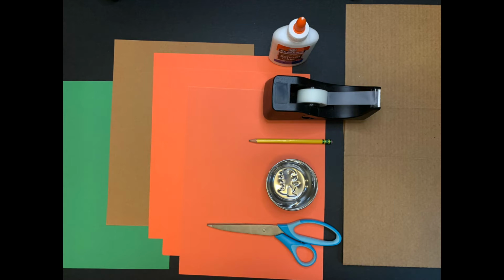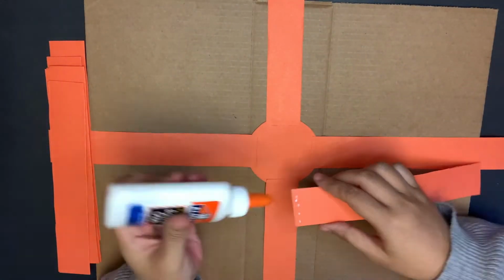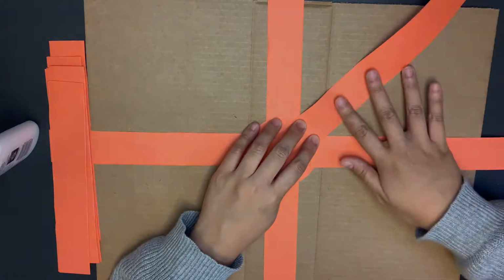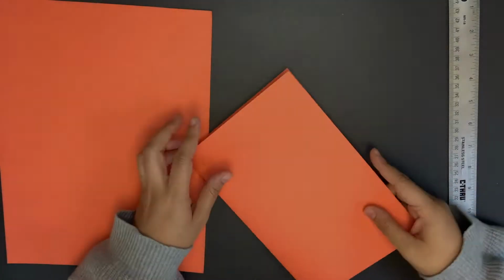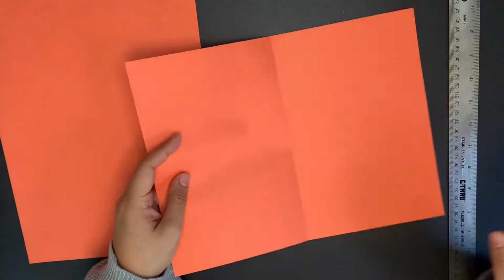You will also need scissors, a pencil, and a circle shape to trace. Here, I have a small cup that's about 3 inches in diameter. I also have a scrap cardboard I used to protect my workspace when I used the liquid glue. Some parts of this project may be more difficult than others, but I will guide you every step of the way. Just do the best you can.